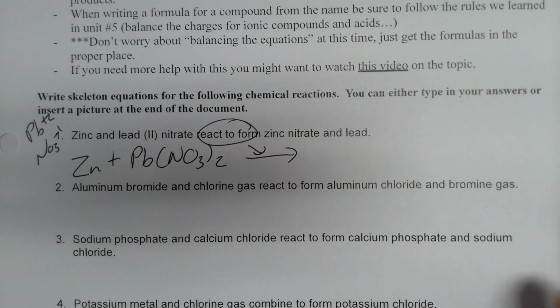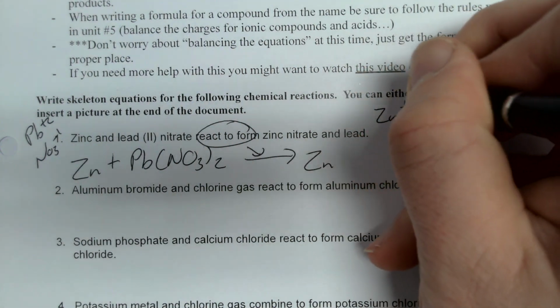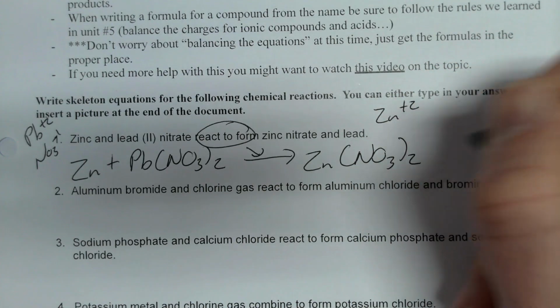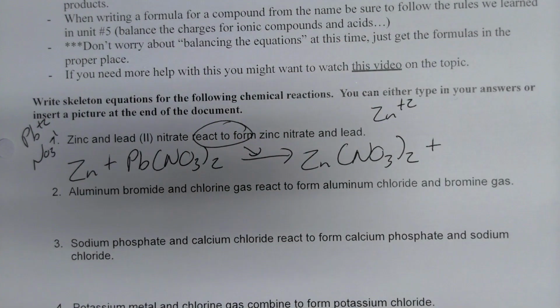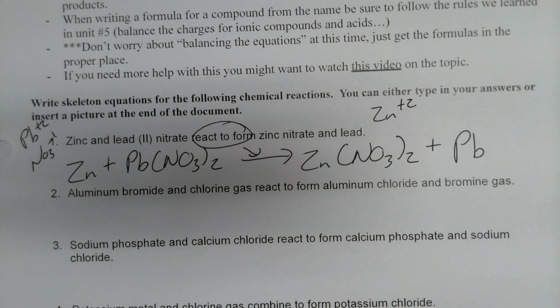Because of that, remember your rules, guys, because they're not going away. Because zinc is a +2, it's Zn(NO3)2 plus lead. What's my symbol for lead? Pb. There's my skeleton equation.